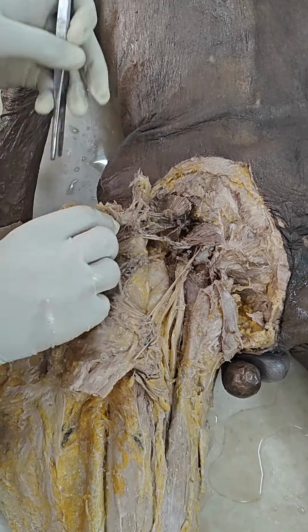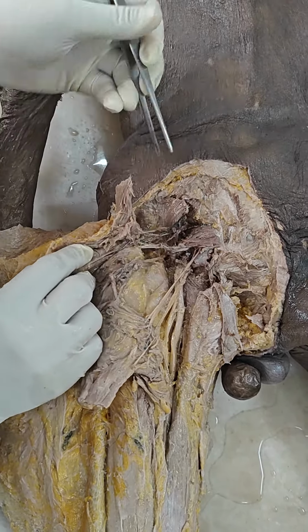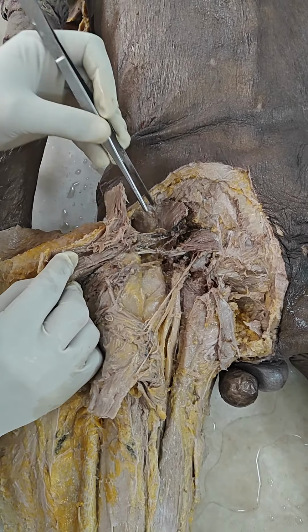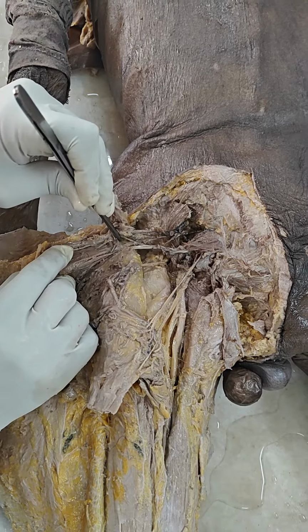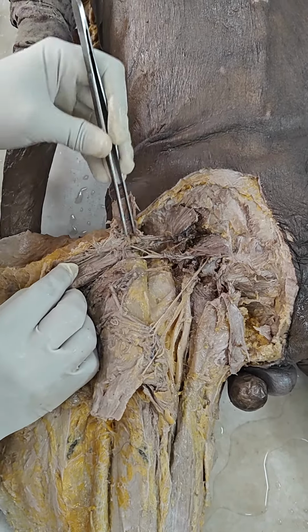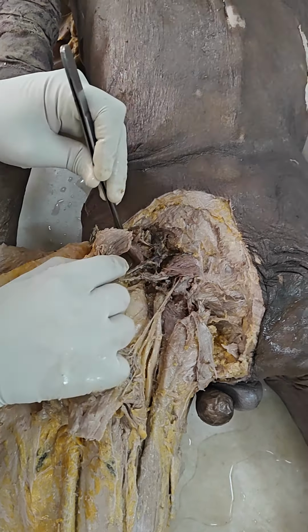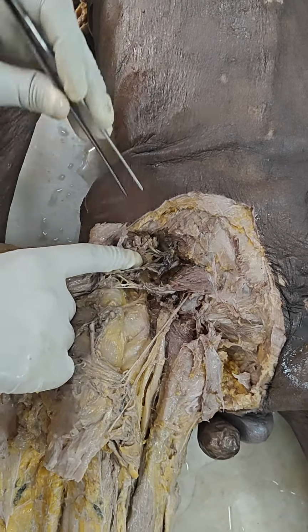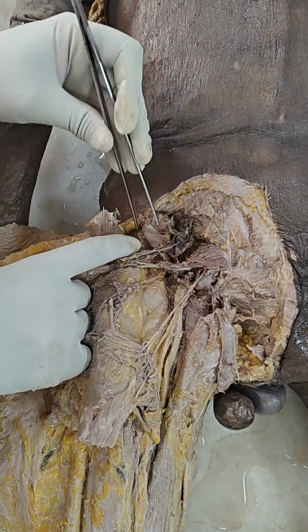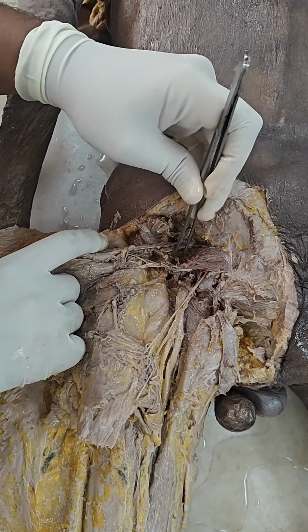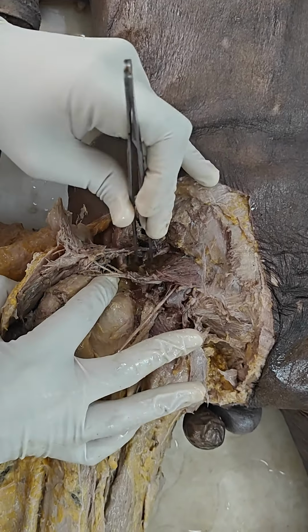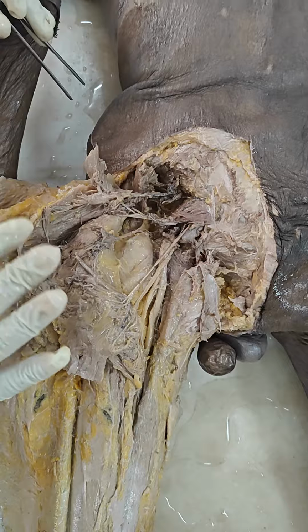After that, I have reflected the superior gluteal nerve and vessels. Here you can see some portion of the gluteus medius. This is the gluteus medius, and deep to this gluteus medius you can see another muscle, the gluteus minimus.